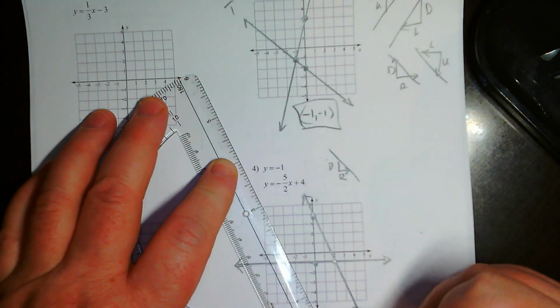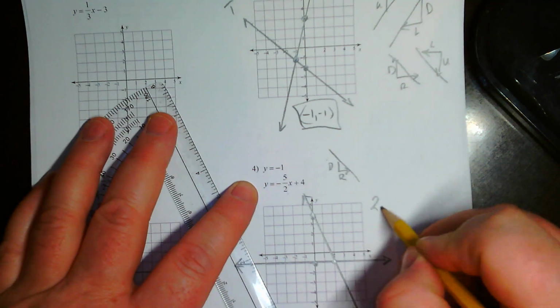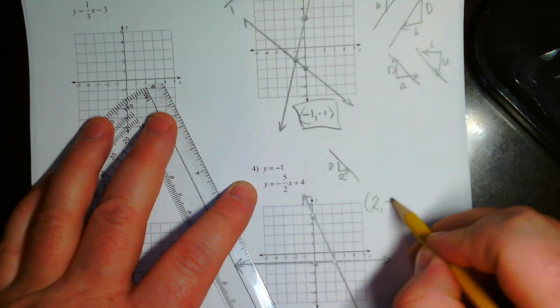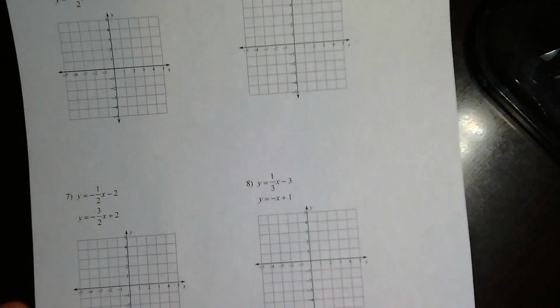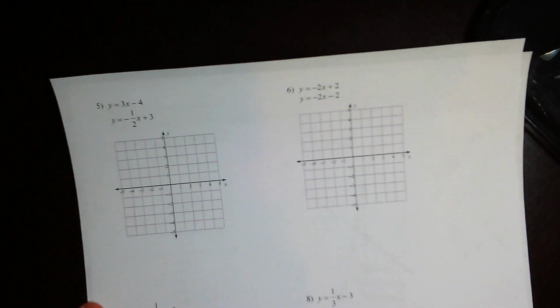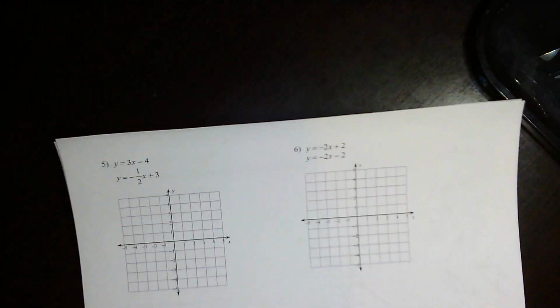So our answer is 2 for x and -1 for y. There we are. Now, let's check the backside of this thing right here. Let's pick 2 on this backside to do. So let's do number 6.